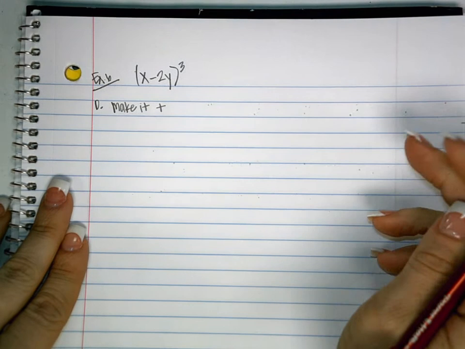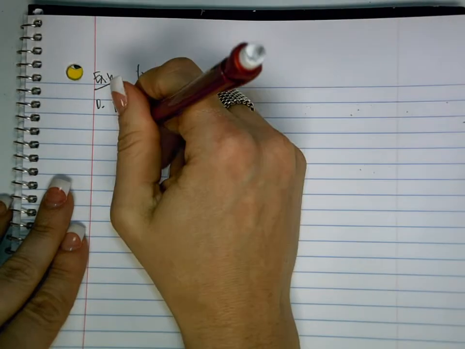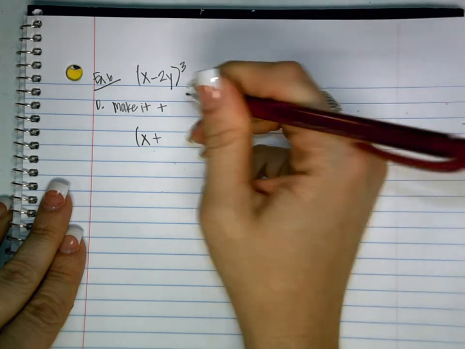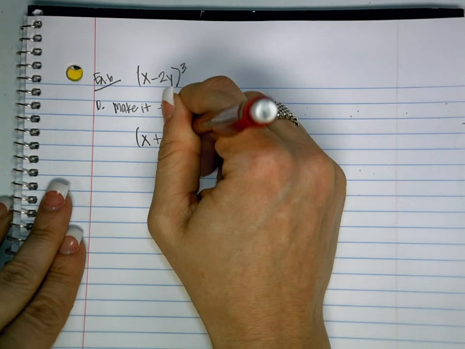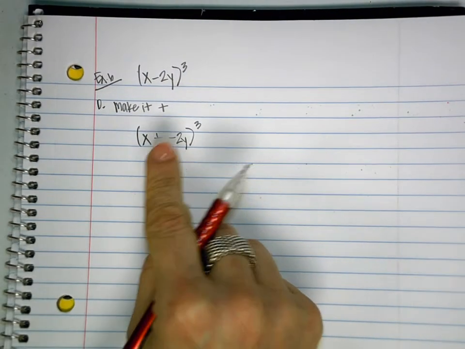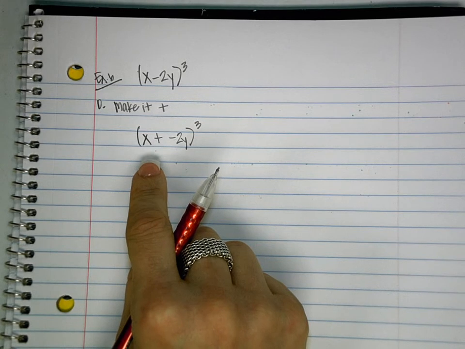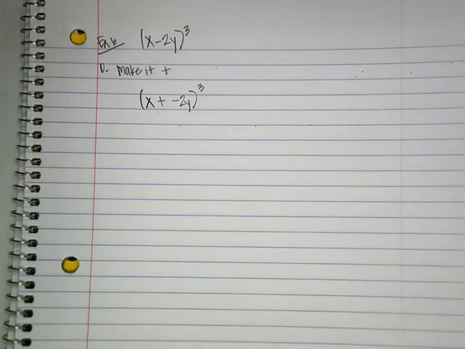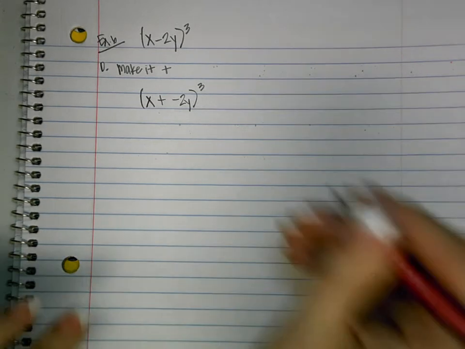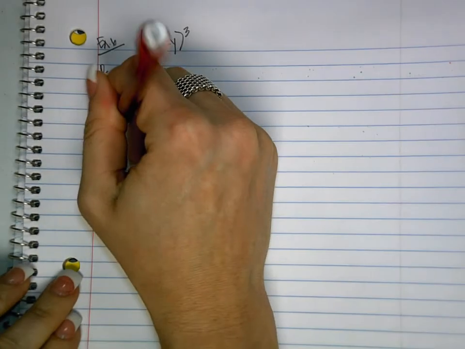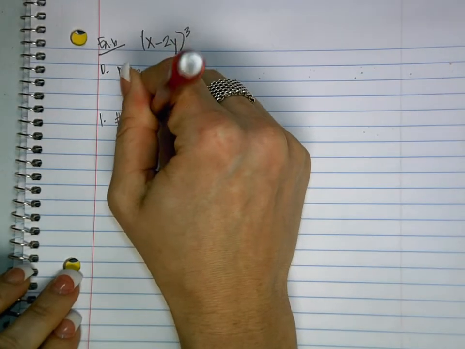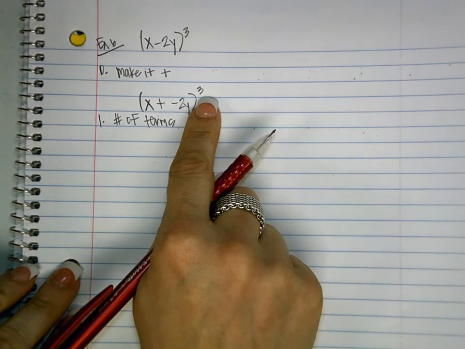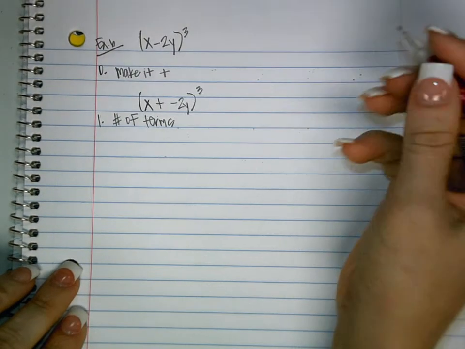How can I rewrite this as a positive? x plus negative 2y cubed. I want it to be a plus in between. You will see why in just a second. I know that we don't like writing things that way, but just go with it for a second. Step 1 is to figure out your number of terms. So how many terms will this expansion have? 4 terms. An exponent of 3 means 4 terms.